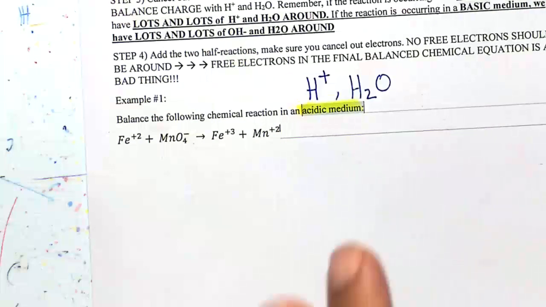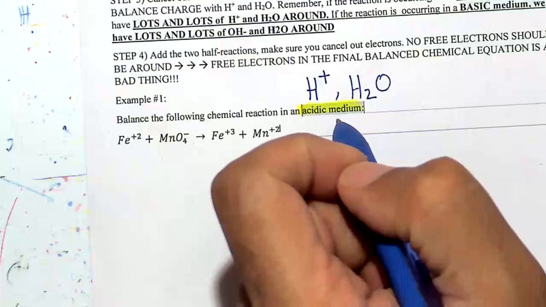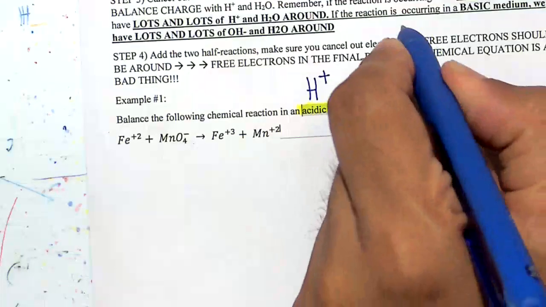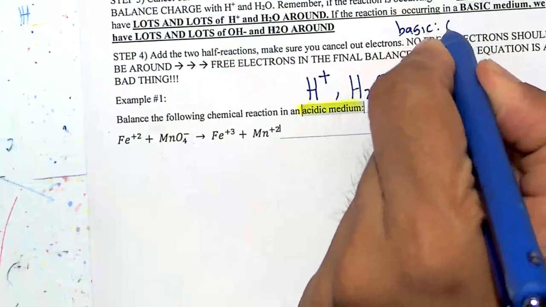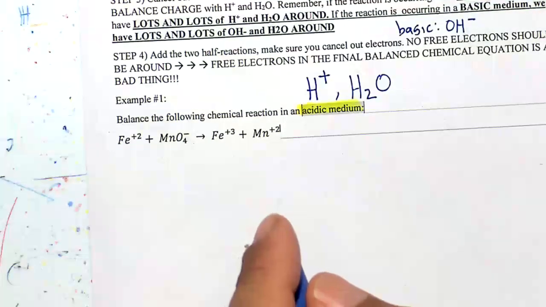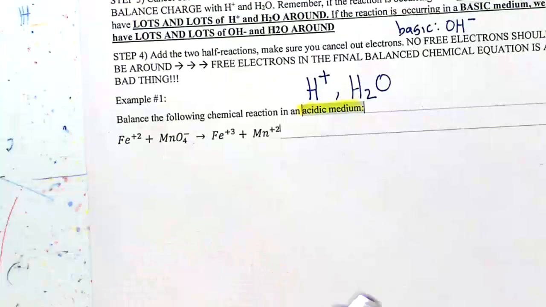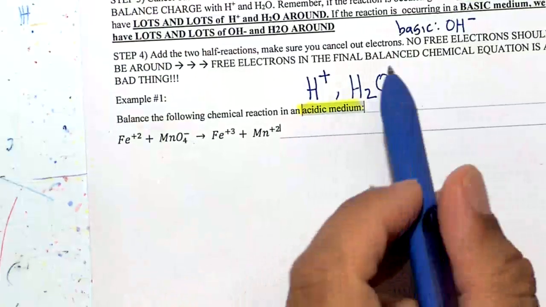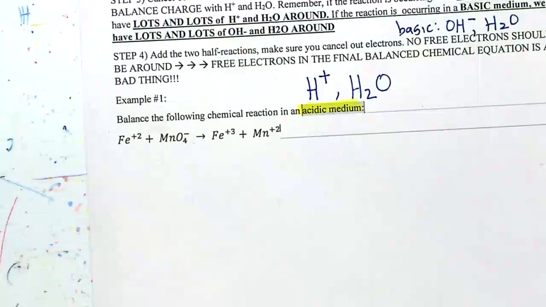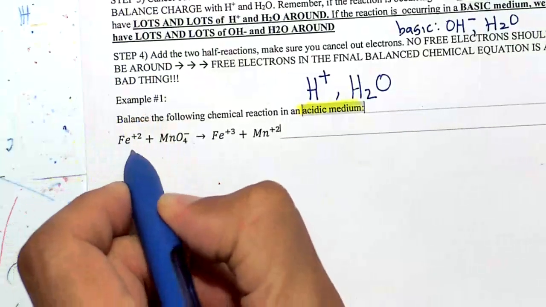All right, so in basic medium, what will we have, Bailey? Water and not H plus, but OH minus. Yes. So on your homework or your next chemistry class, if you're asked to balance in basic medium, you'll have water and OH minus. H2O is just the solvent of life. All our reactions happen, I teach biochemistry, everything happens inside water.